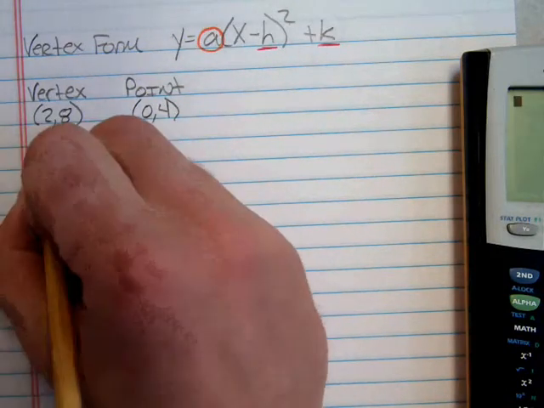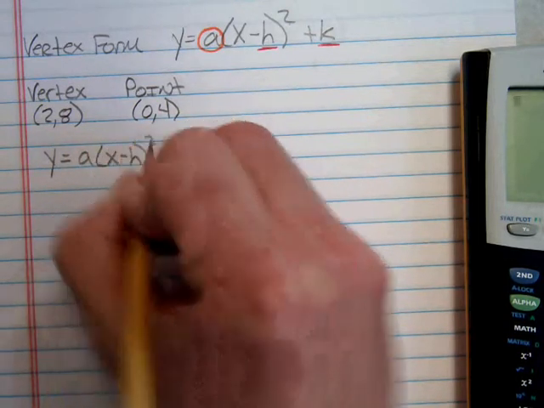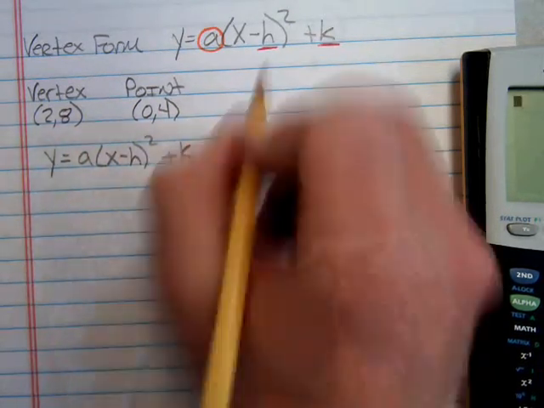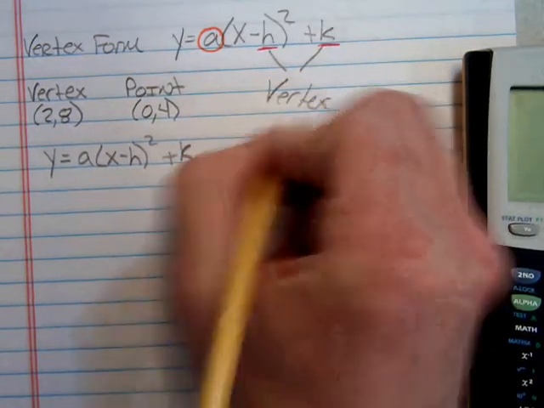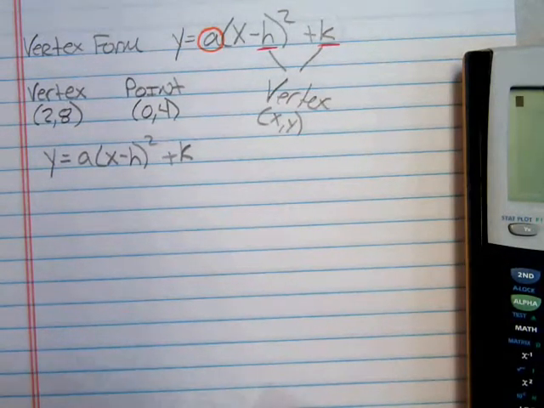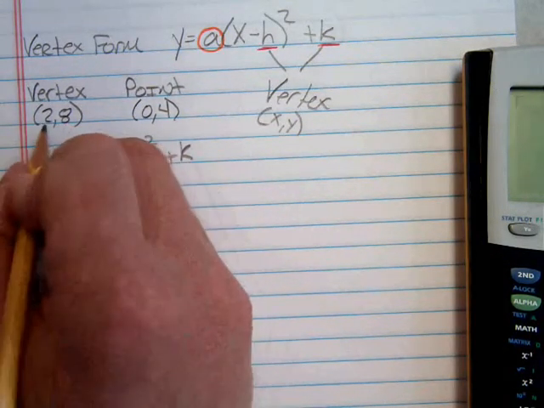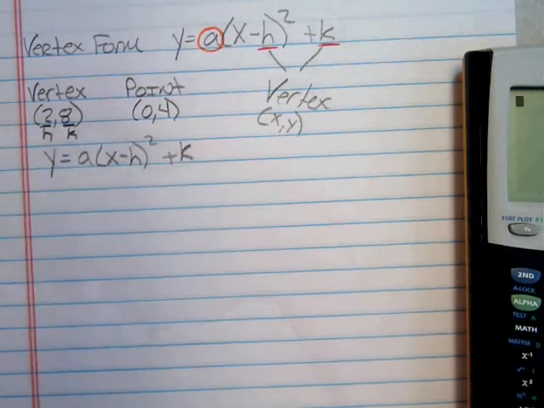So I'm going to start by writing down y equals a, x minus h squared plus k. The h and k up here are going to be the vertex in the order of x, y. To plug that in, this is going to be the x, so this is h, and 8 is going to be k. I'm going to plug it straight in.